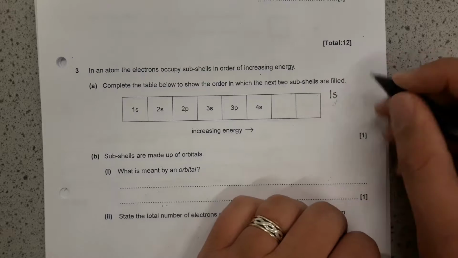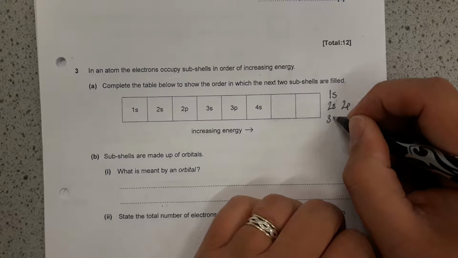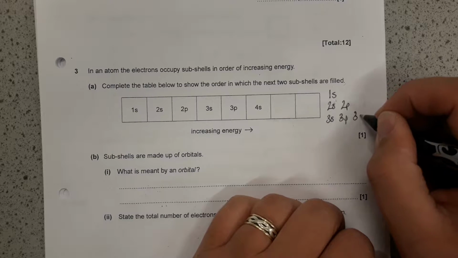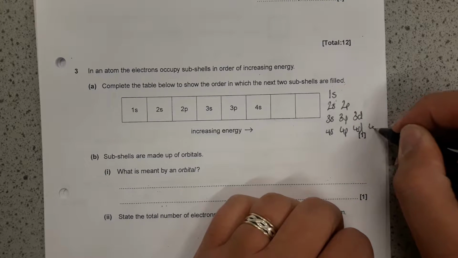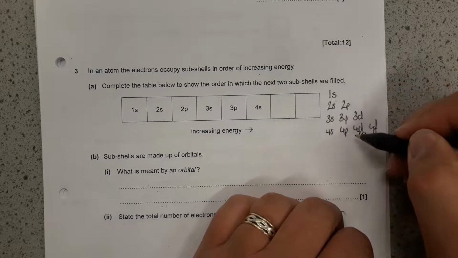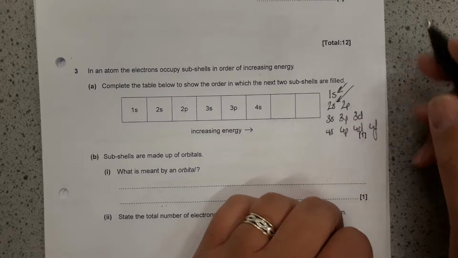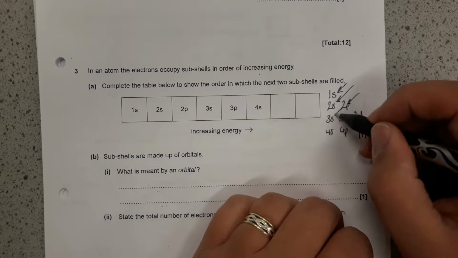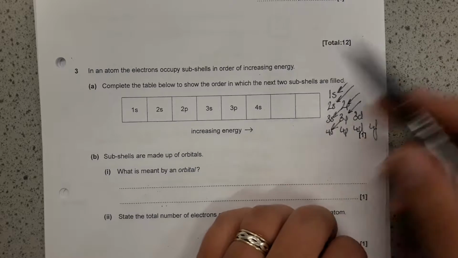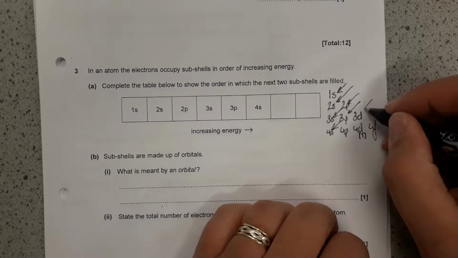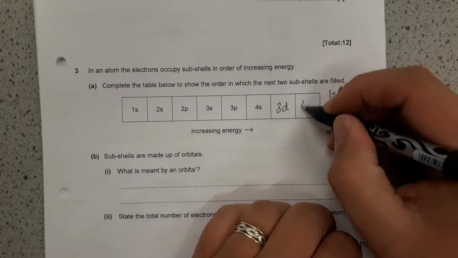Okay, so your filling order diagram, you might remember, looks like this: 1s, 2s, 2p, 3s, 3p, 3d, 4s, 4p, 4d, and 4f. So lowest energy level, higher energy levels. And we always fill from the lowest energy level working outwards. So 1s, 2s, 2p, 3s, 3p, 4s. Takes us to this point here. So therefore the next subshell that would fill is 3d. And then after that, it's 4p.